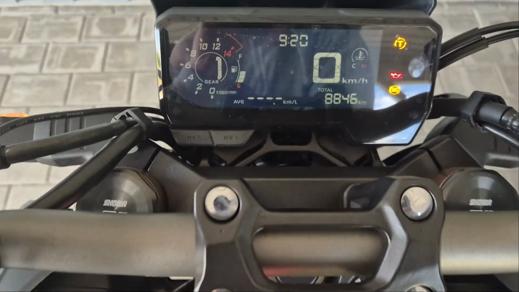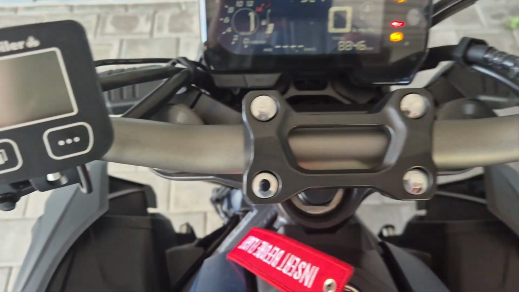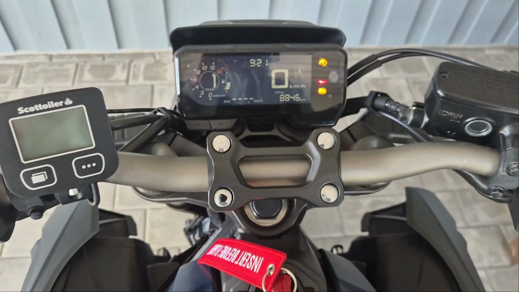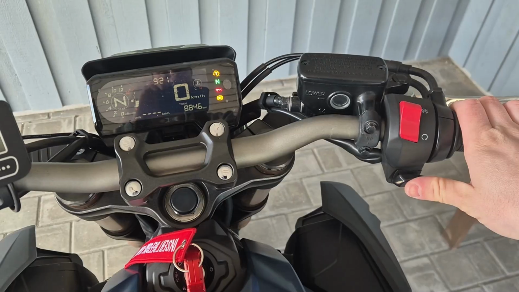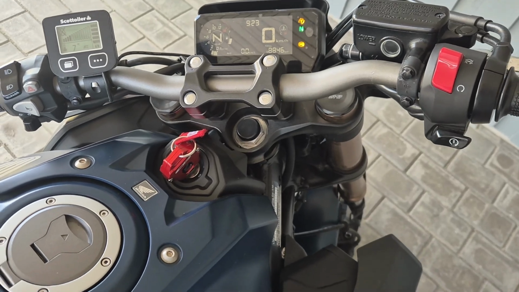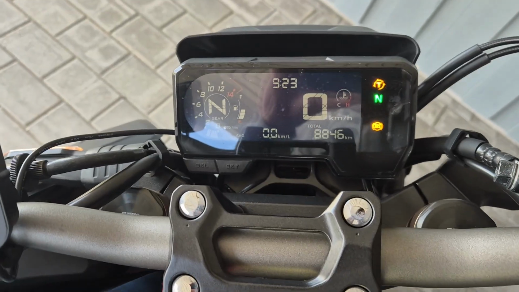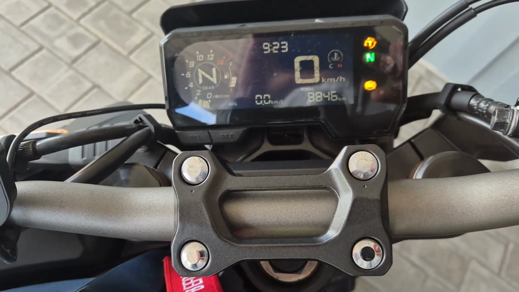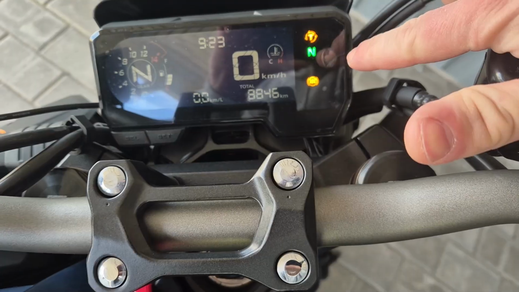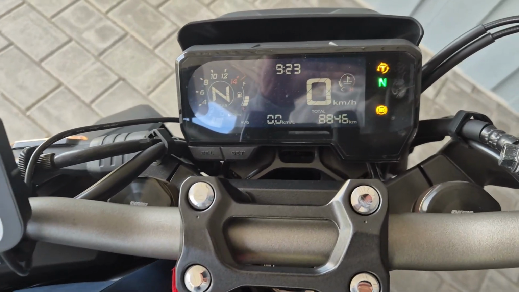So I'm just going to turn on the bike and let it warm up for a bit, and then you can see how it works with the rev indicator. Alright, now I've let the bike warm up a bit, so I'm going to be revving it to 5000, and it should be blinking right here, and once it gets to 6000 it's going to blink faster.